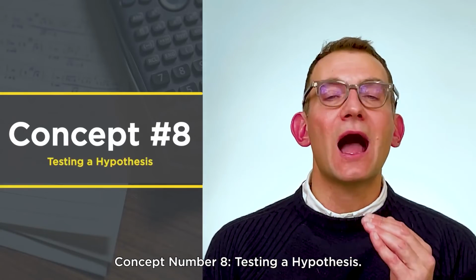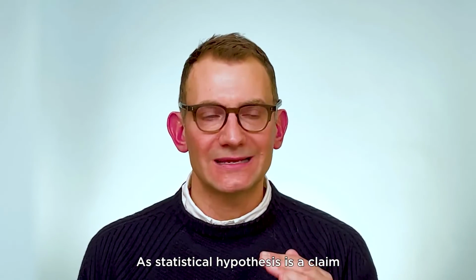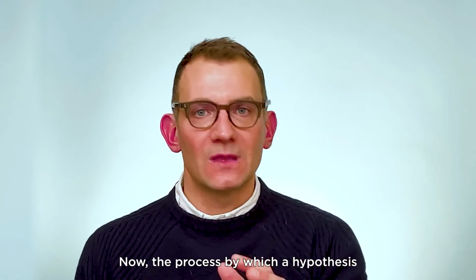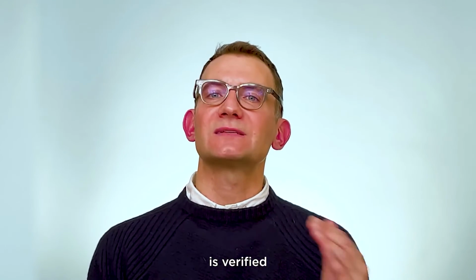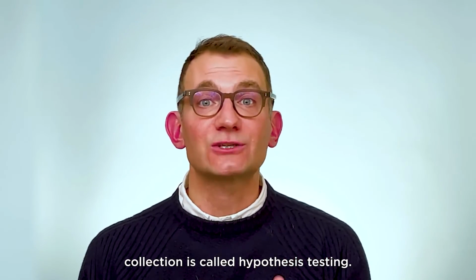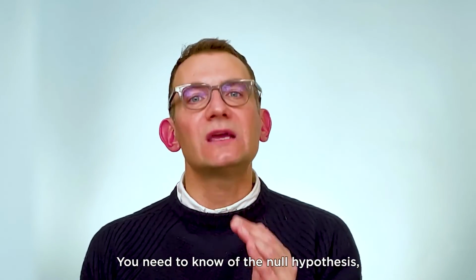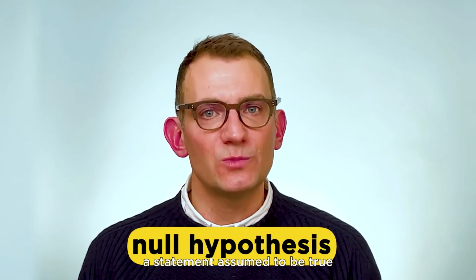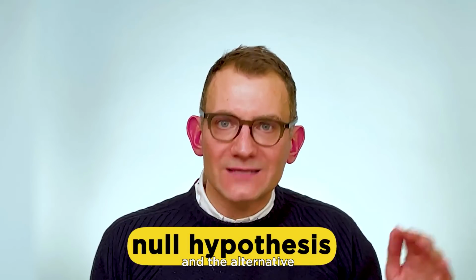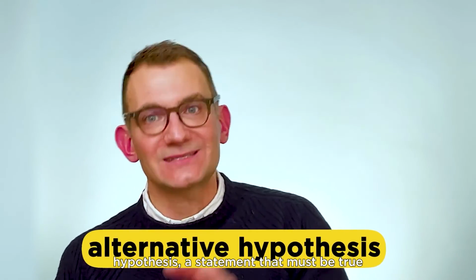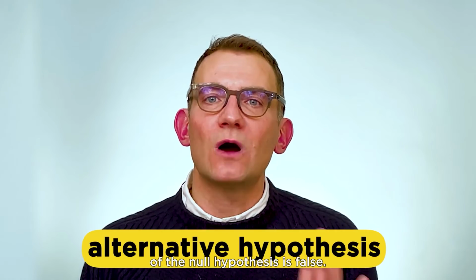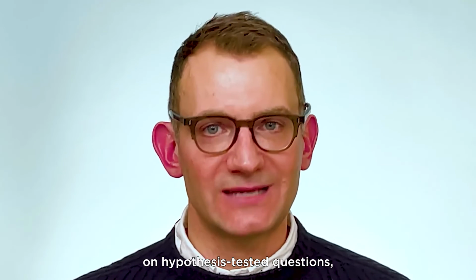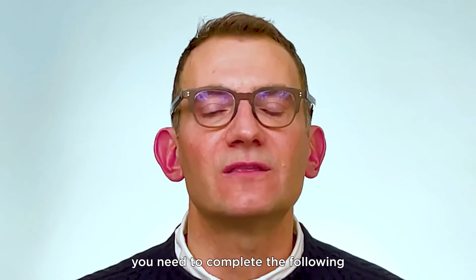Testing a hypothesis. A statistical hypothesis is a claim or a statement about a parameter value. Now, the process by which a hypothesis is verified through sample data collection is called hypothesis testing. You need to know of the null hypothesis, a statement assumed to be true unless proven otherwise, and the alternative hypothesis, a statement that must be true if the null hypothesis is false. To get full credit on hypothesis testing questions, you need to complete the following 4 steps.